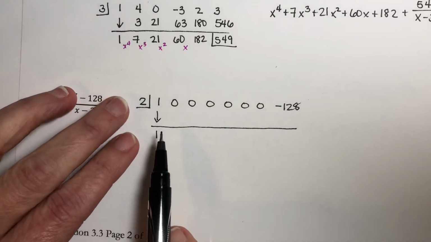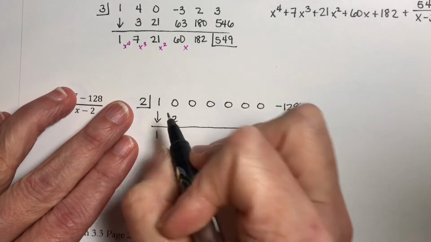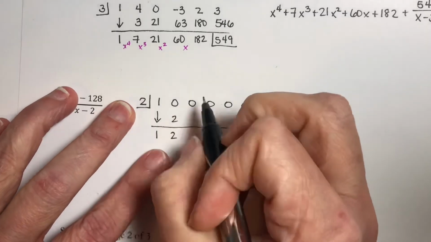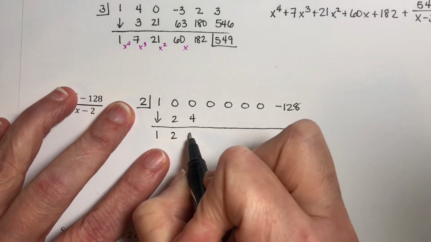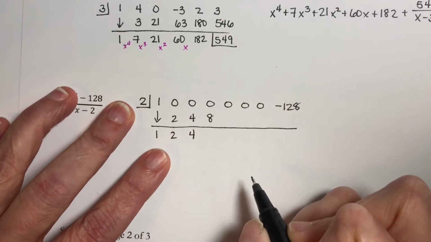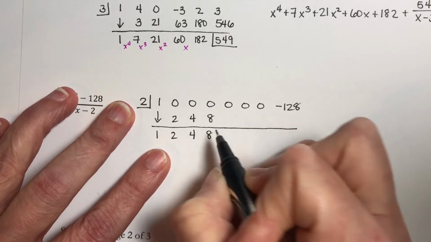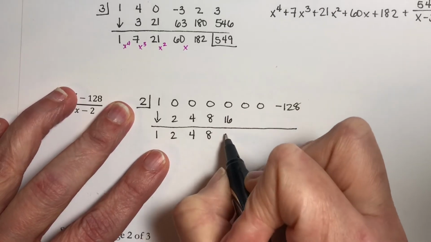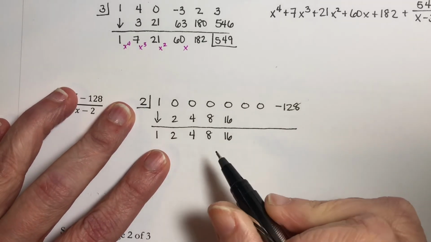1 times 2 is 2. 0 plus 2 is 2. 2 times 2 is 4. Add 0, 4. Multiply by 2 to get an 8. Add 0 to get an 8. Multiply by 2 to get 16. Add 0 to get 16.